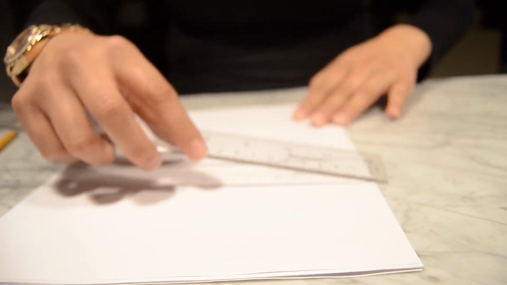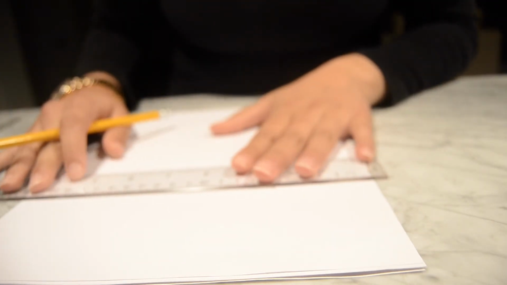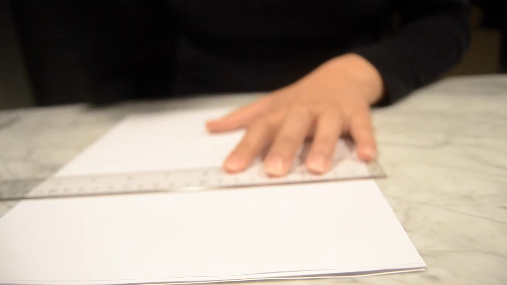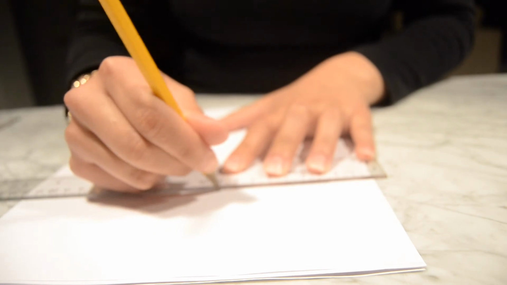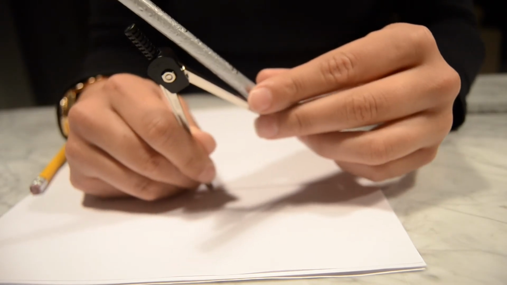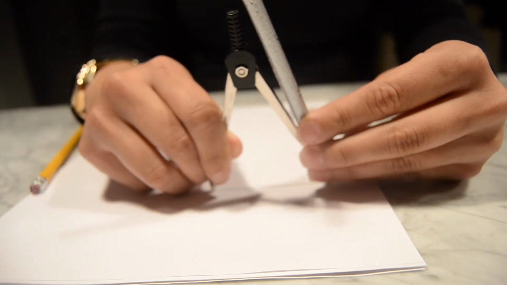Okay, so lastly for today, I'm going to be demonstrating how to do an equilateral triangle of your own. You can make it up on your own. So first you need a straight edge and your pencil, and you can just draw a line segment. It doesn't really matter the length of it as long as it's not wider than your compass itself. And then you're going to want to find the distance of that line with your compass, measure that distance.